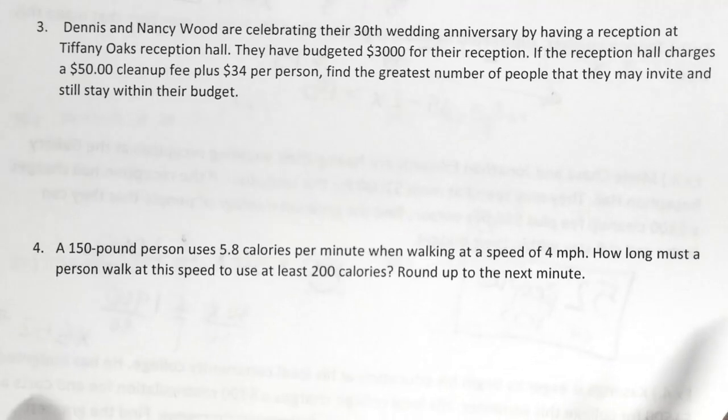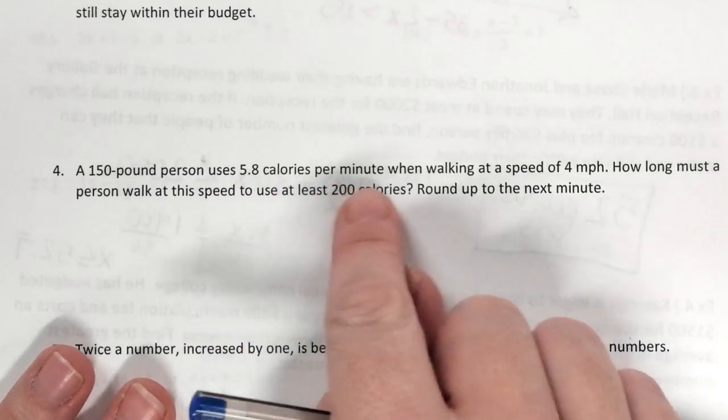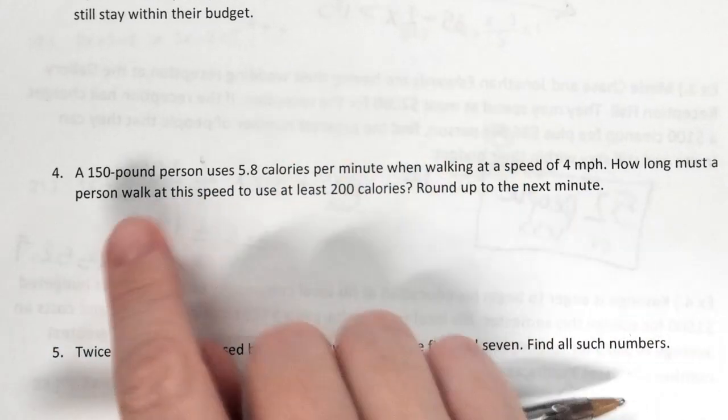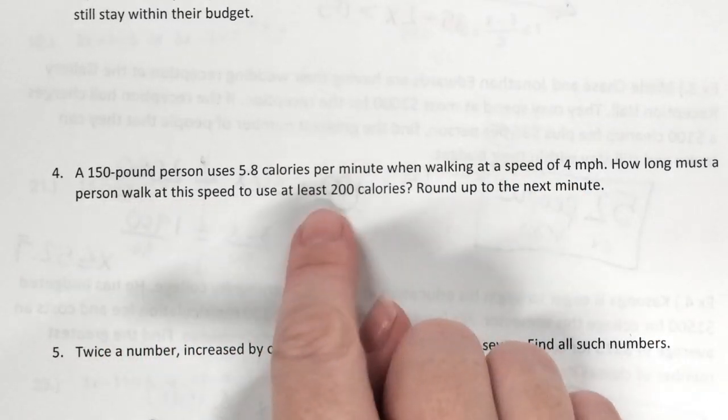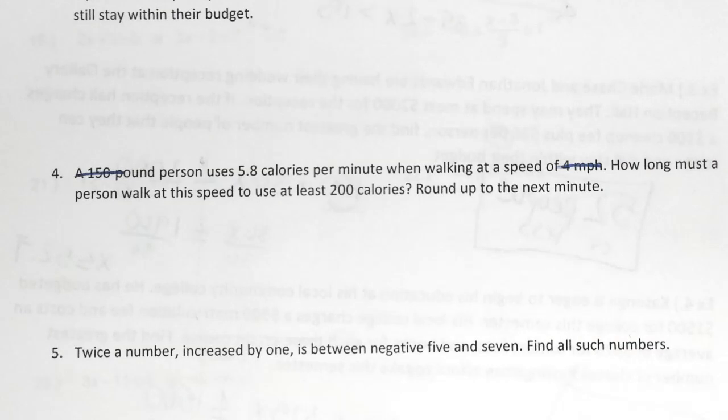Okay, look at number 4. We have a 150-pound person uses 5.8 calories per minute when walking at a speed of 4 miles per hour. How long must a person walk at this speed to use this many calories? This is an extra number. This is an extra number. Don't let those throw you off. Okay?